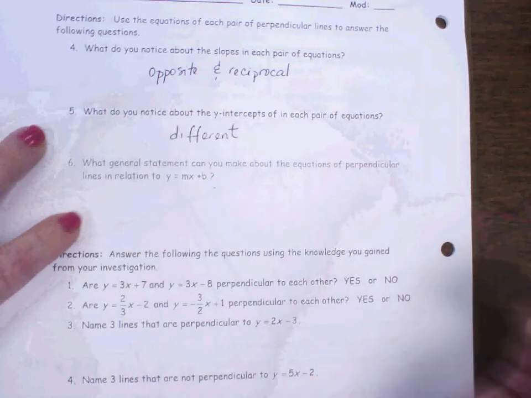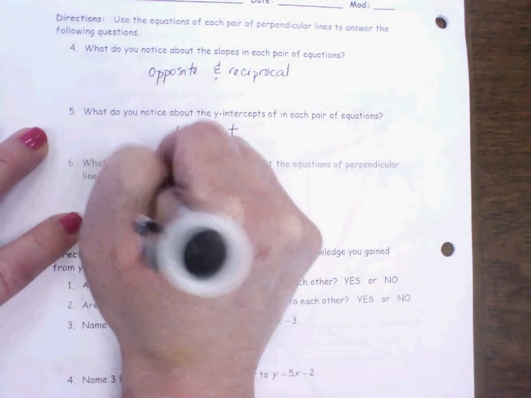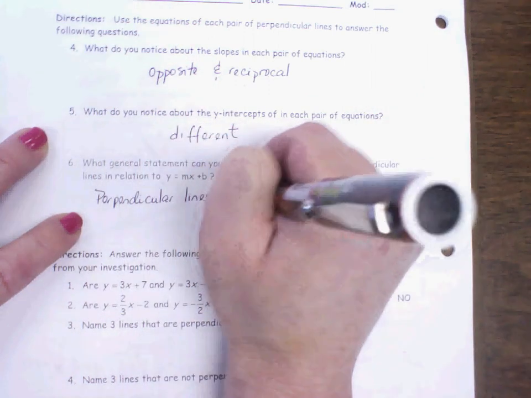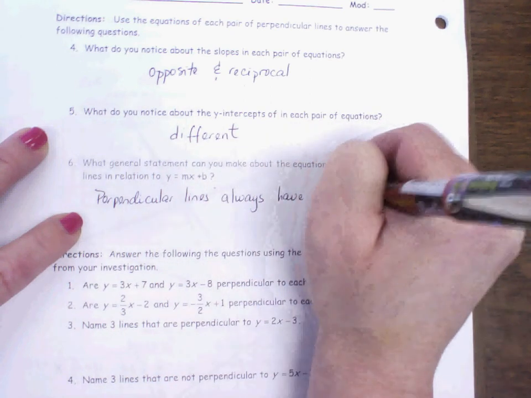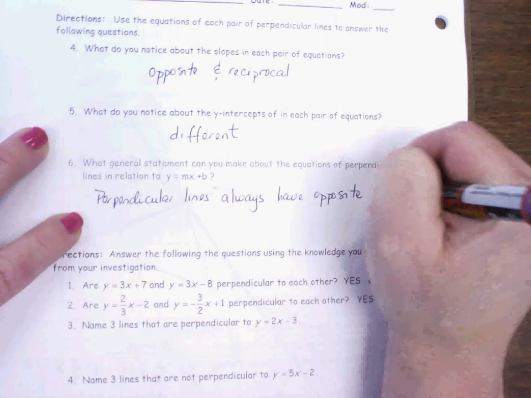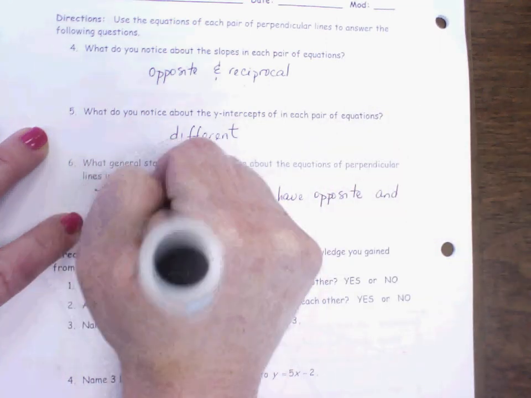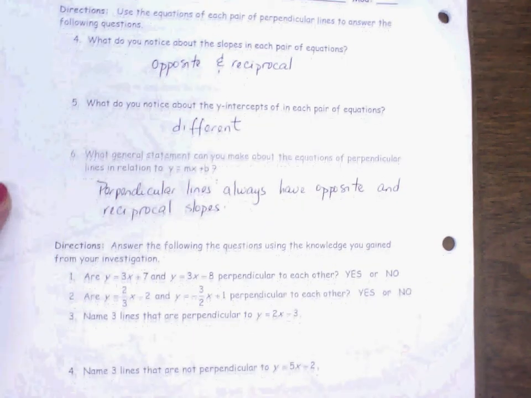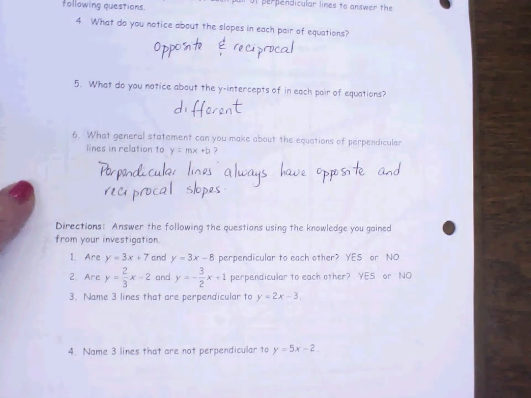What general statement can you make about the equations of perpendicular lines? Very good. Perpendicular lines always have opposite and reciprocal slopes. Okay? All right.